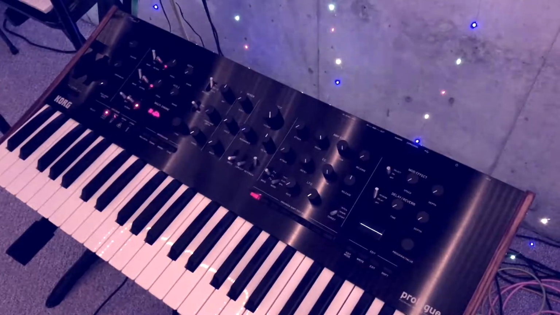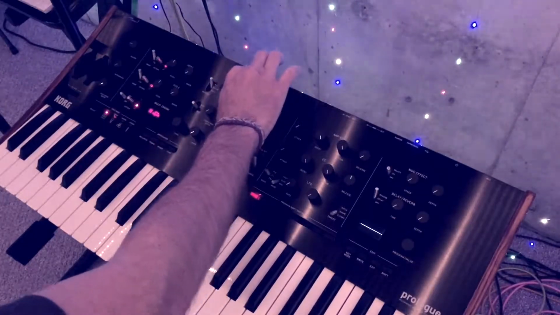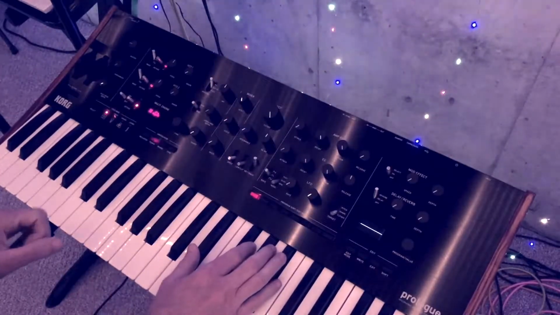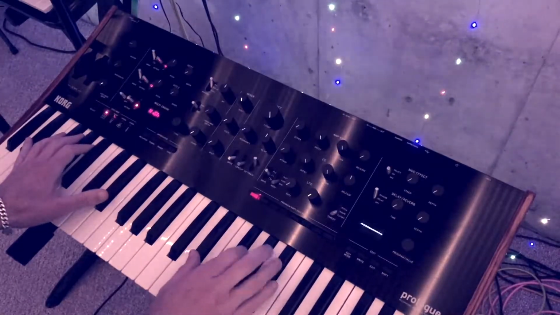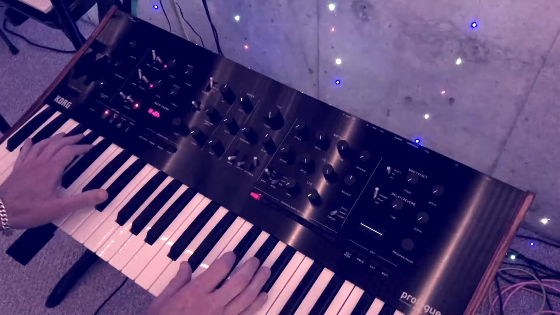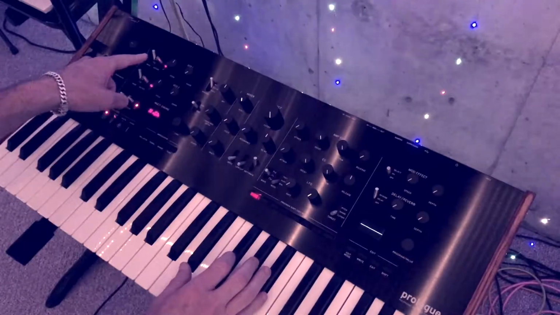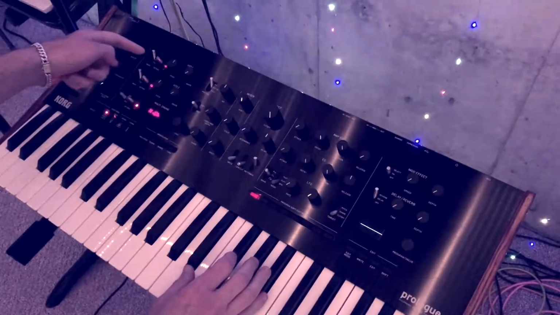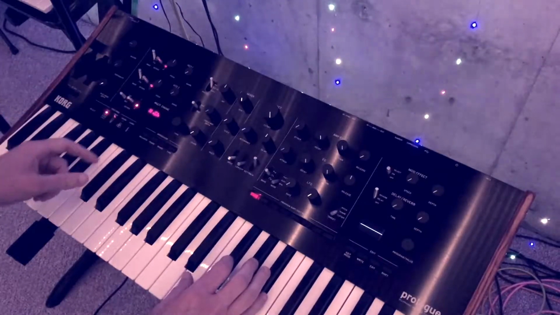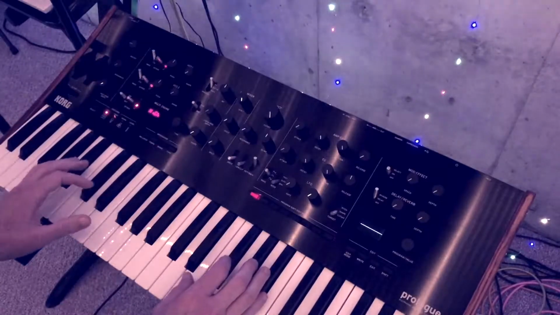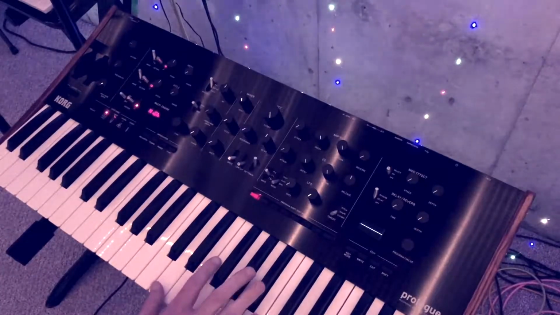Alright, so for this video I'm going to show you what I would normally do to try to make a kind of a pad sound on this analog synthesizer. So I'm starting off right now with the basic sawtooth wave. This has two analog oscillators and a digital multi-engine. So I'll just be using these two analog oscillators for this patch.